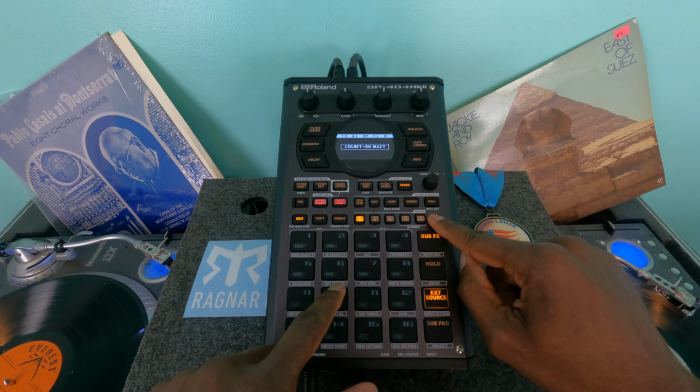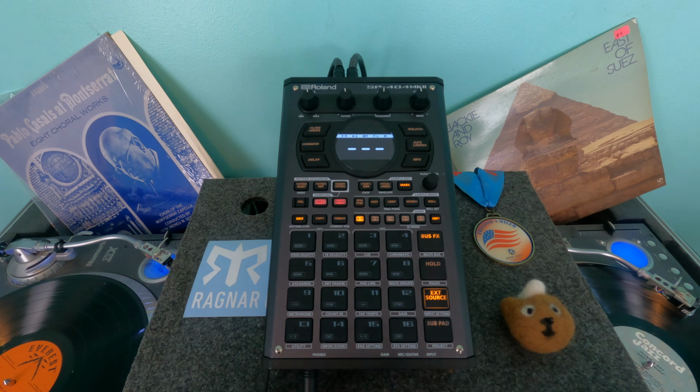For this, I typically do the count in wait. Sometimes it works, sometimes it doesn't, just because my vinyl sometimes is very low the way I like it, but we're going to stick with count in wait for this video. So now you're ready to actually record your external source into your SP4 Mark II.